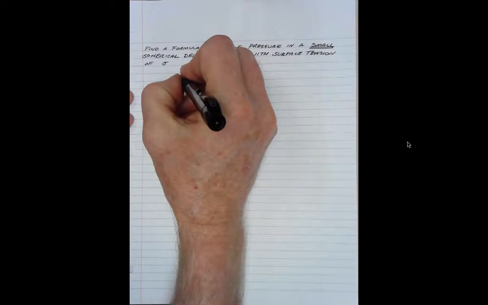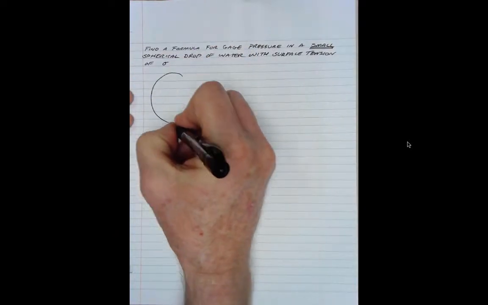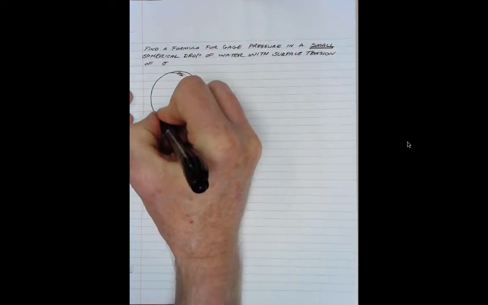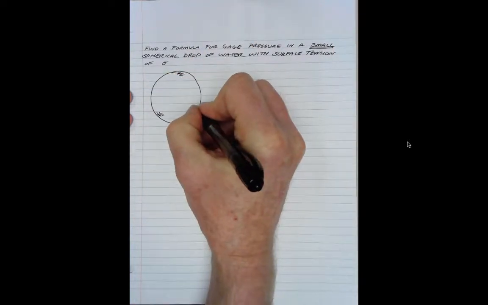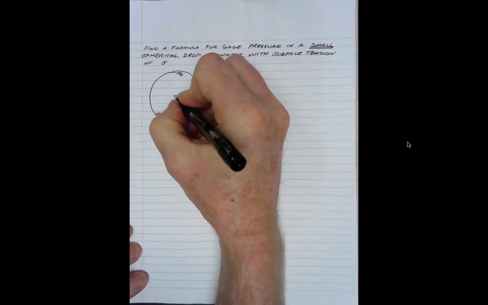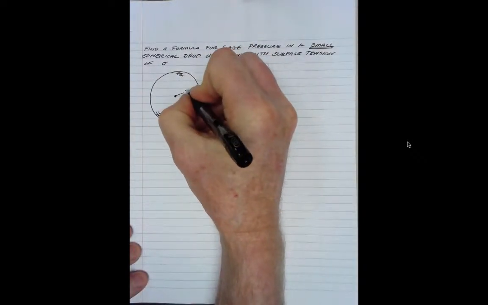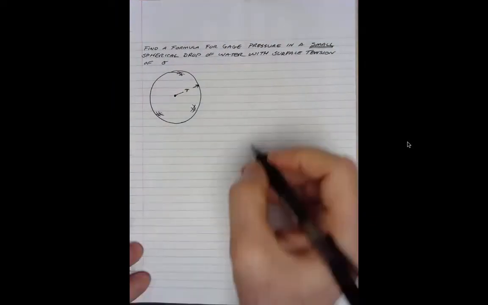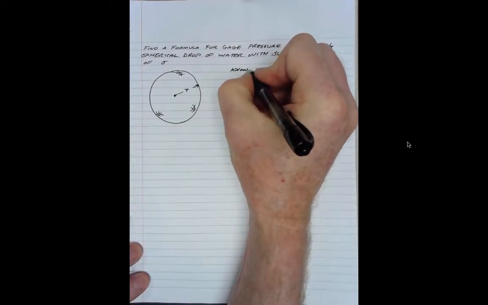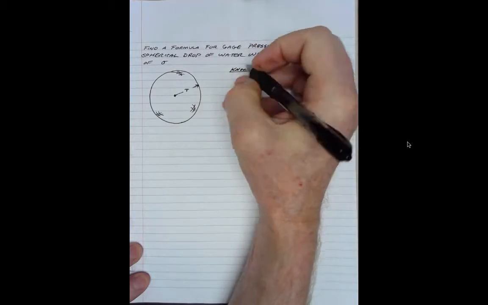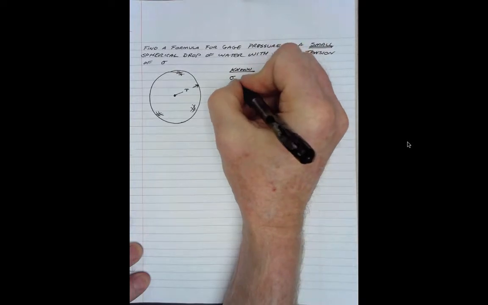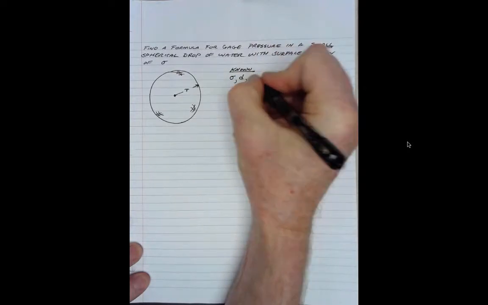I think we will find a sketch somewhat useful. So here's our drop of water, making it look spherical by those little markers there, and it has some radius r. So here's what we know. We know it has surface tension. We know there's some diameter associated with it.